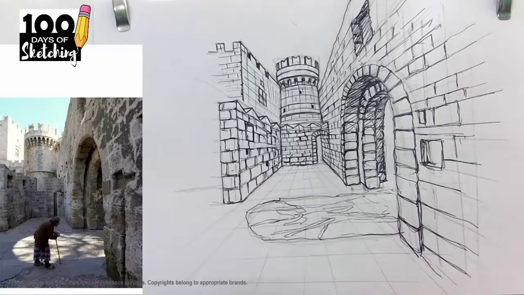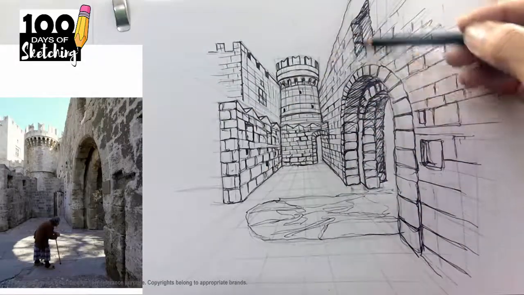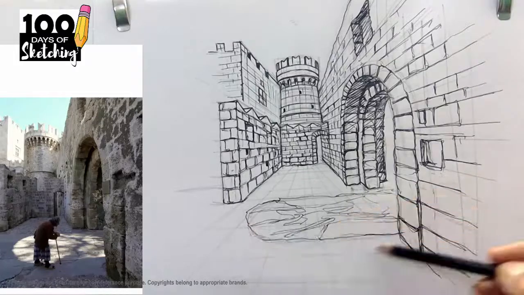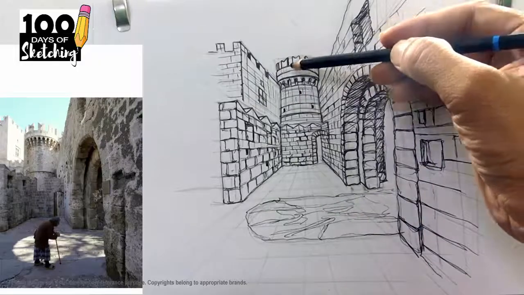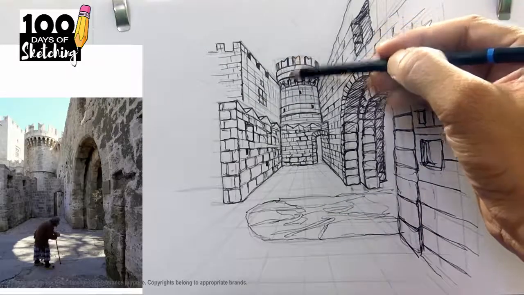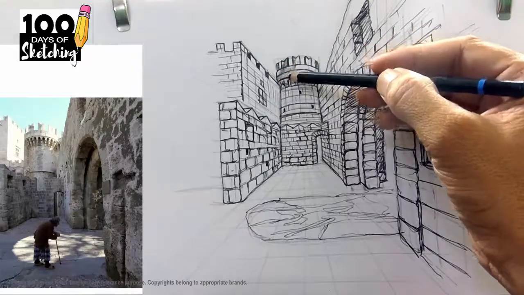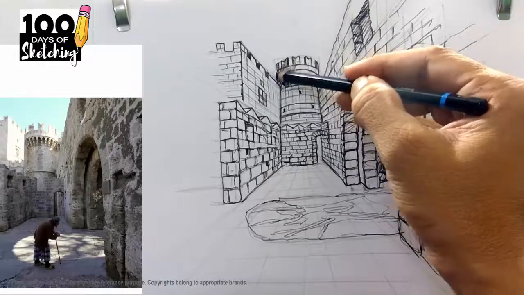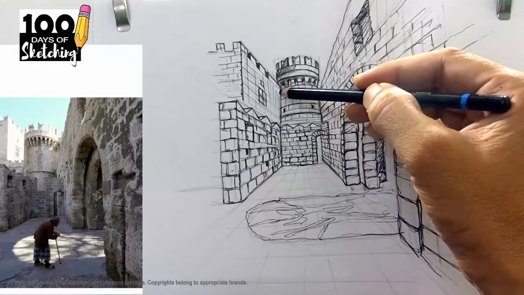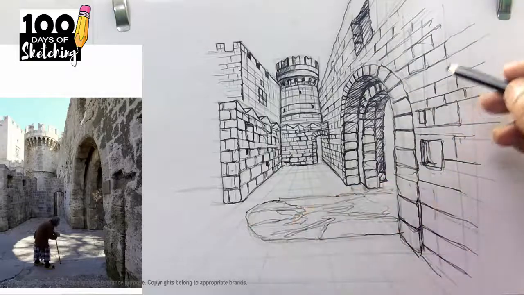Use the charcoal just to give more depth, because I can see literally this portion is dark. Because of that only this beauty will come, otherwise it won't. So this half portion is in shadow. So yes, definitely because of that I can see that the light is coming from the top right.